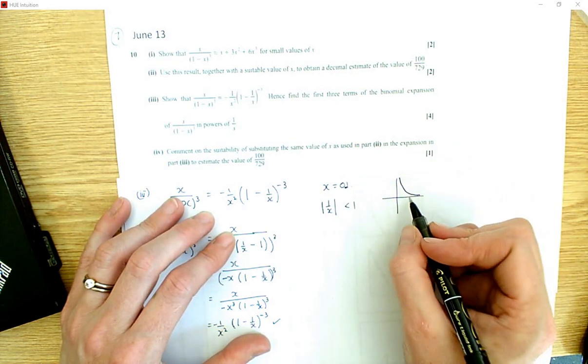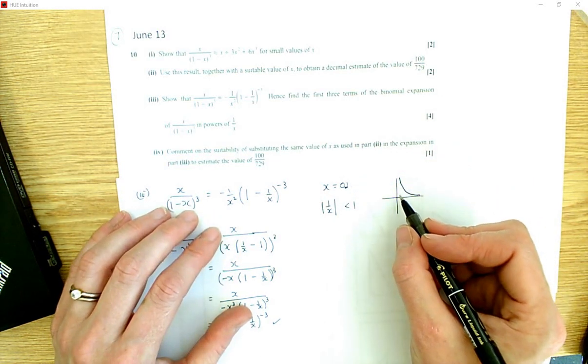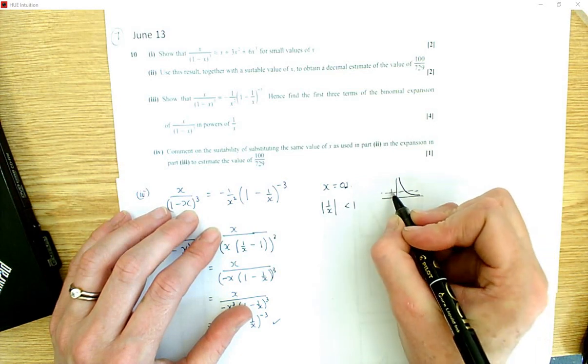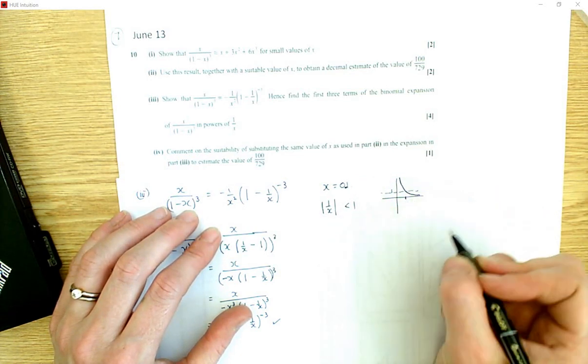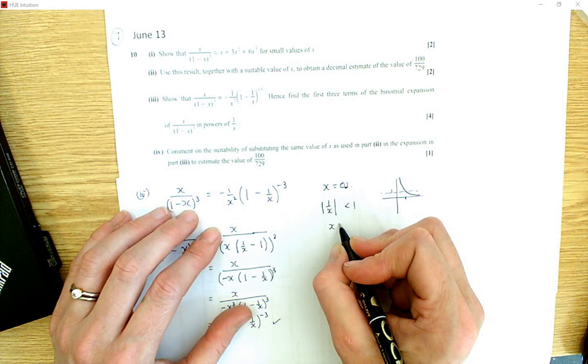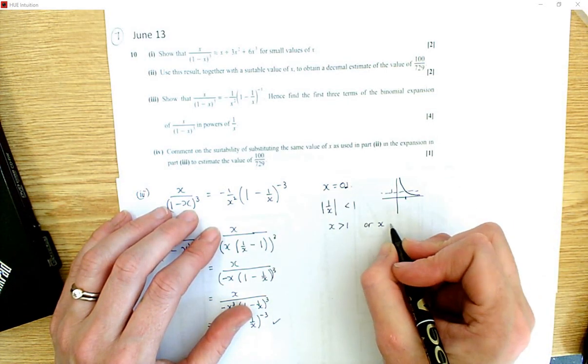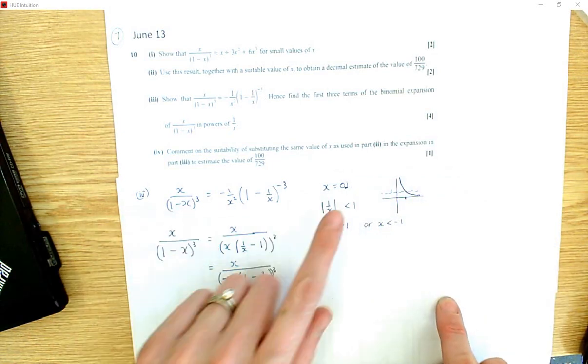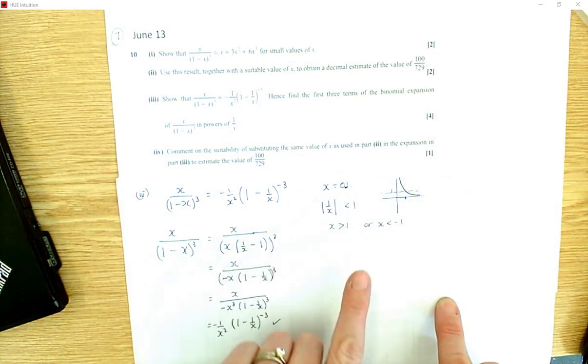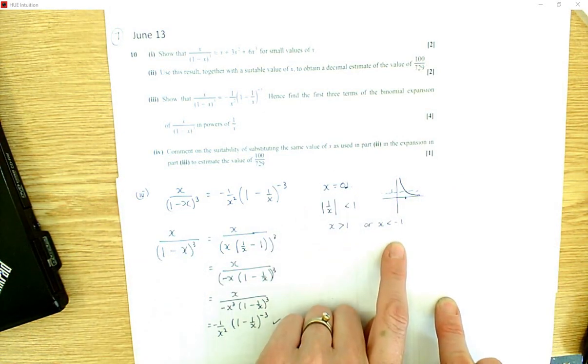If we want 1 over x is less than 1, then x has got to be greater than 1, or indeed we could also have x is less than negative 1. Now 0.1 is not greater than 1 or less than negative 1.